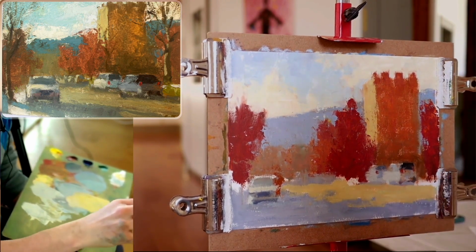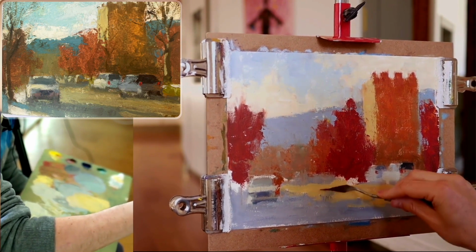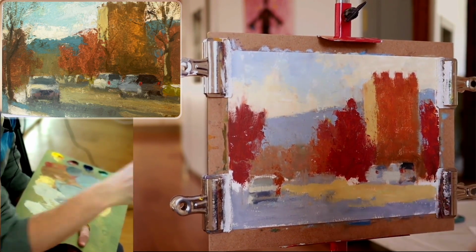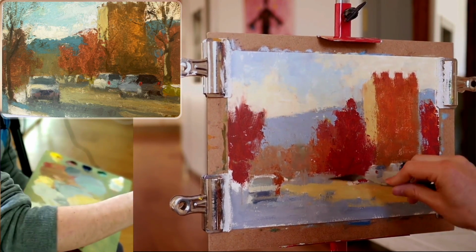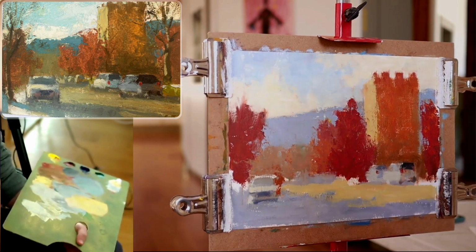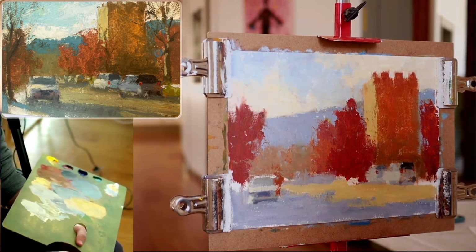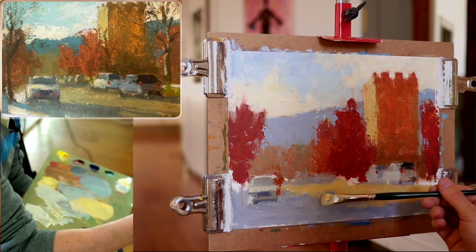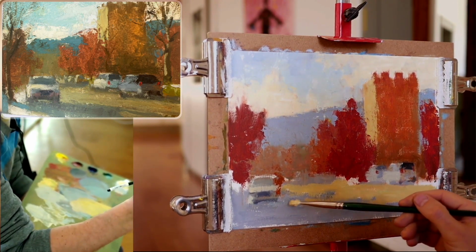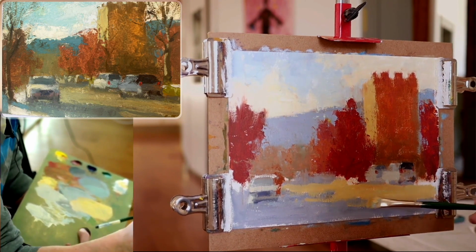So I'm going to play with, put it on, scrape it off. That's how you get interesting marks. Nothing is in one go. And so I have a variety of strokes here.